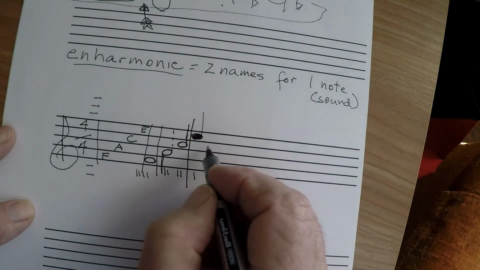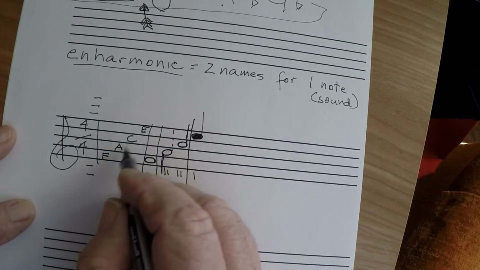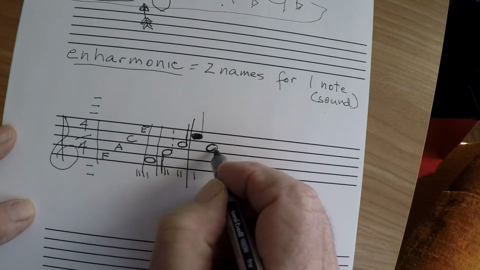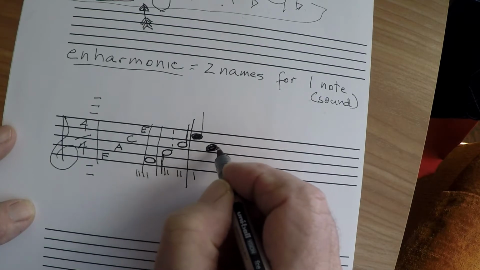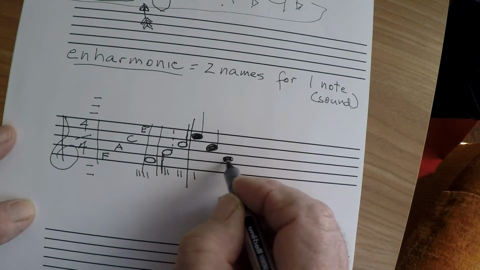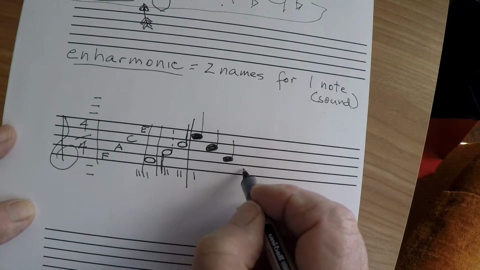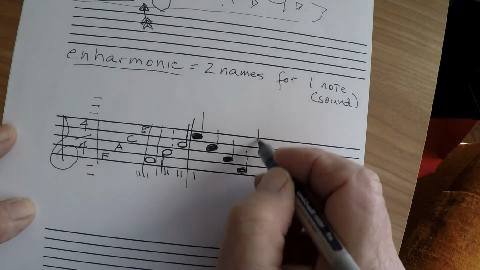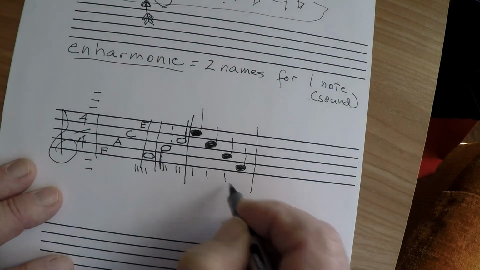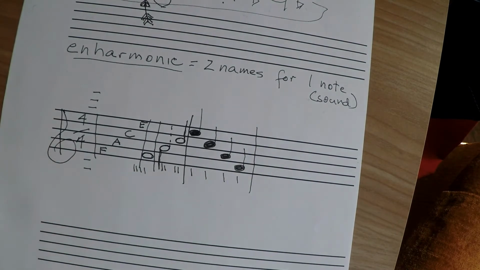So we'll just go right back down. We have F, A, C, E. So we'll just have E, C, A, F. And that makes a whole measure. 1, 2, 3, 4 beats. All right?